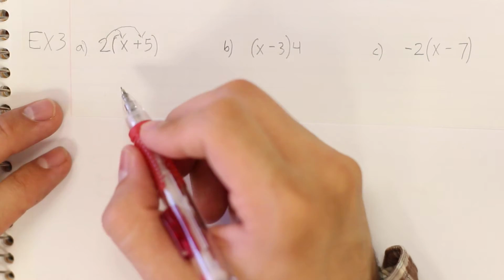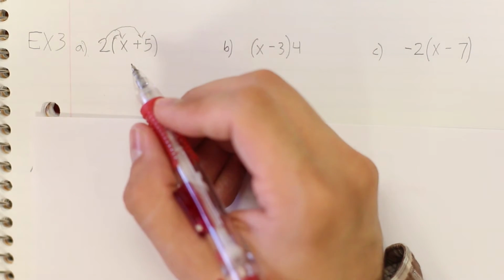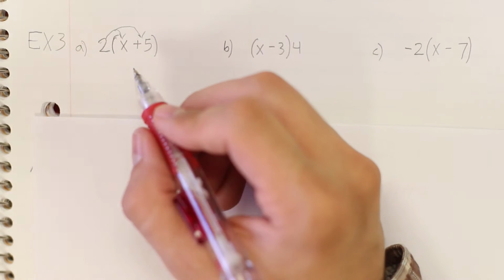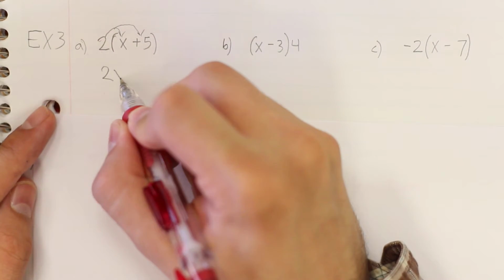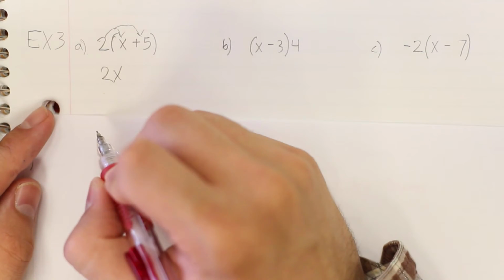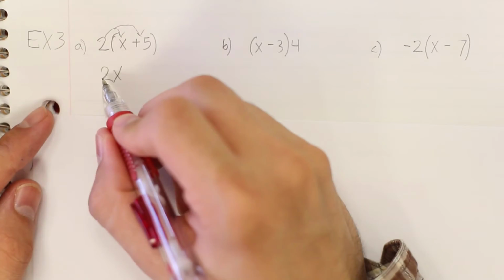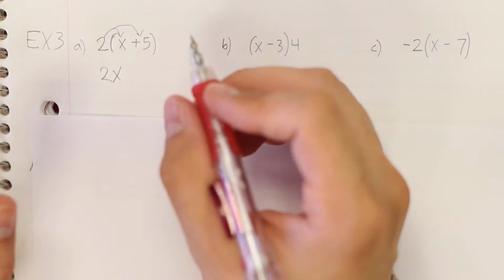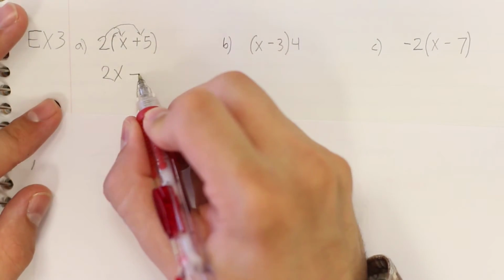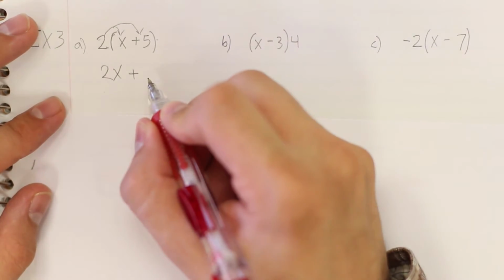Well, 2 times x, I don't know what that is. I don't know what x is. So what you do is you just write down 2x, because we know that this tells us that this is 2 times x. Since I don't know what x is, I just write it down. I say 2 times x, 2 times x. That's all, okay? It's easy. Plus 2 times 5. I can do 2 times 5.